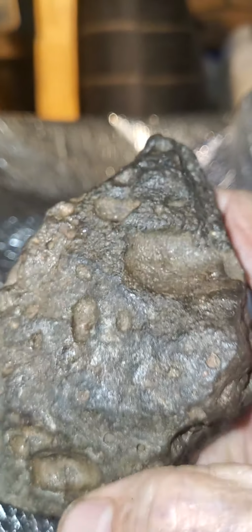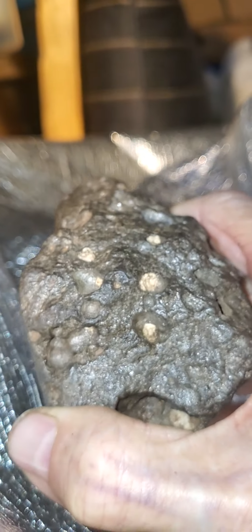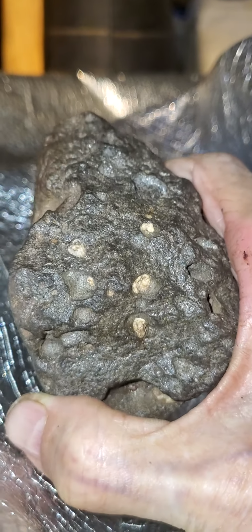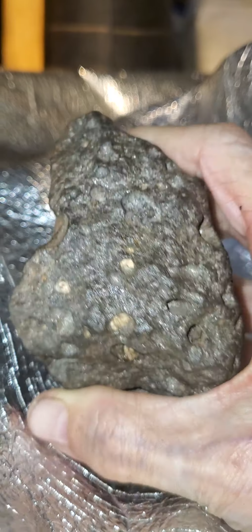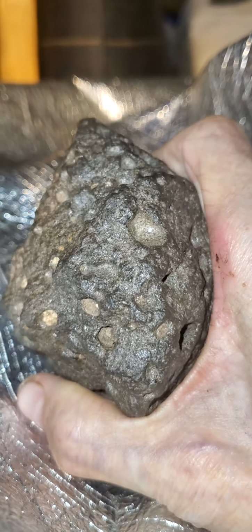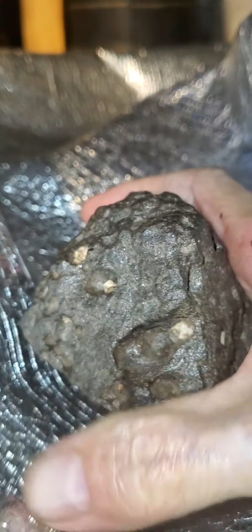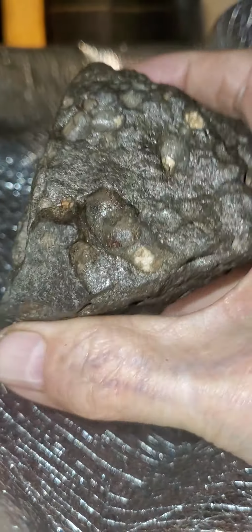And the little gas bubbles are not random at all. They line up in perfect little rows and columns because they're part of the crystal structure. If they were random gas bubbles, they could not do that.